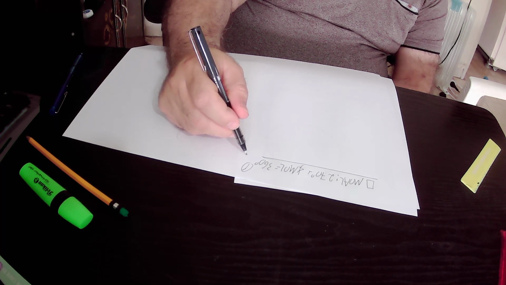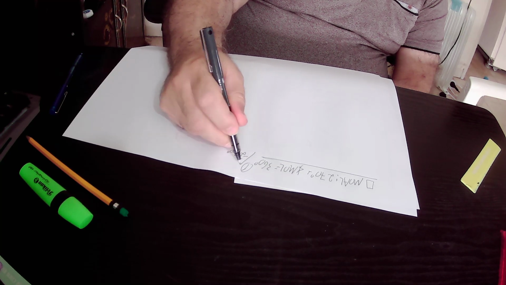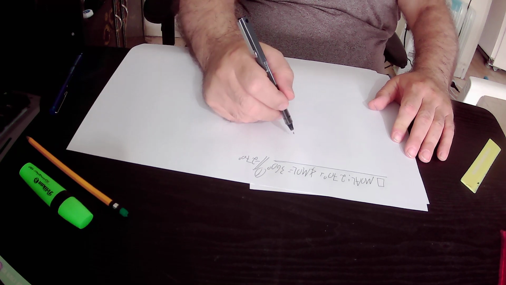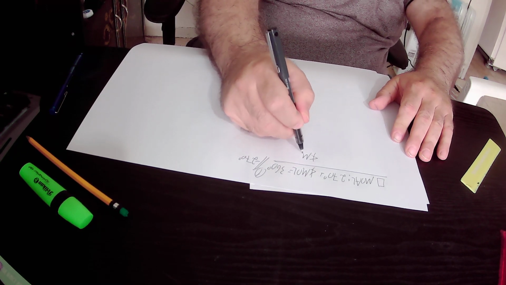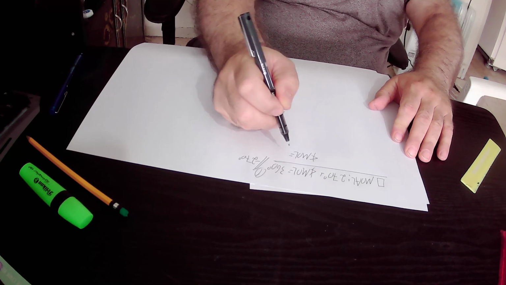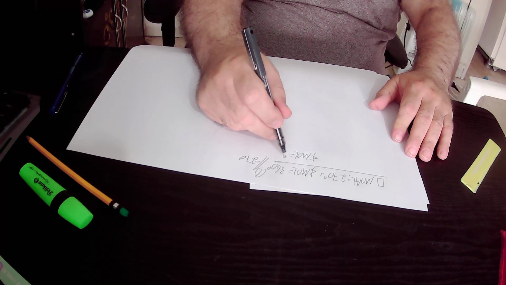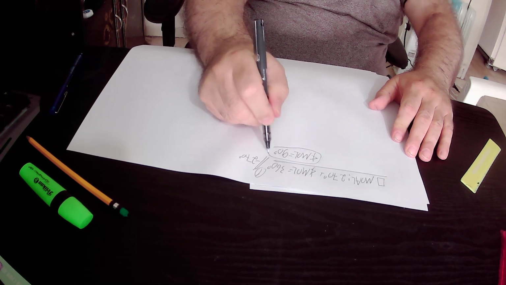Here we subtract 270 degrees, and we get that the missing angle, angle MOL, is equal to 360 degrees minus 270 degrees. It is 90 degrees. So we found out that the missing angle is a right angle.